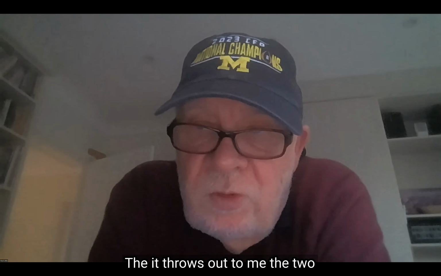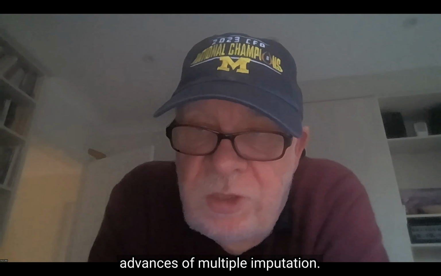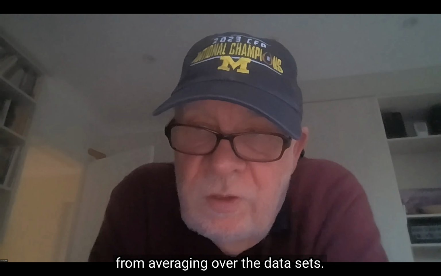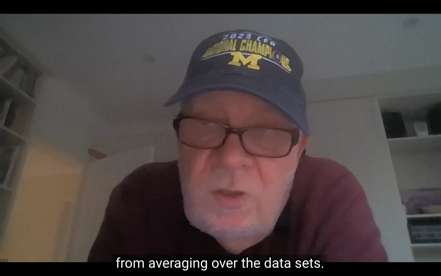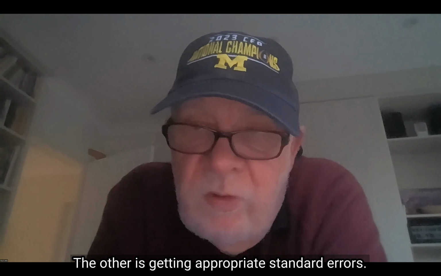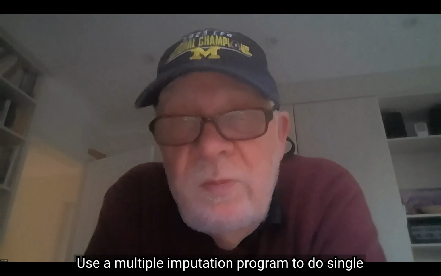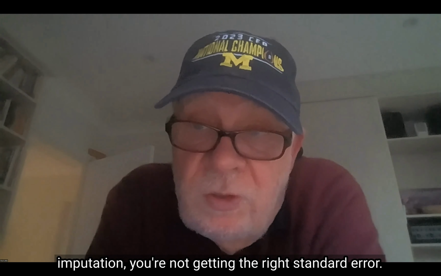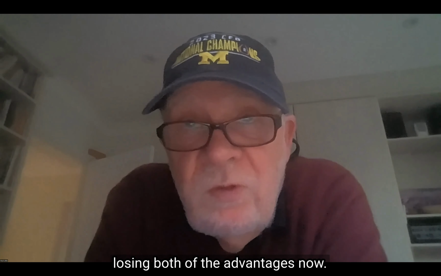It throws out, to me, the two advantages of multiple imputation. One advantage is the gain in efficiency from averaging over the data sets. The other is getting appropriate standard errors. If you use a multiple imputation program to do single imputation, you're not getting the right standard errors. So to my mind, you're losing both the advantages.